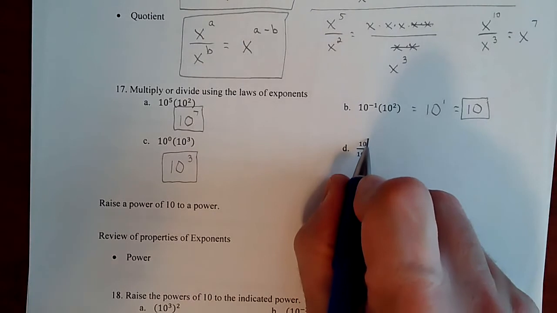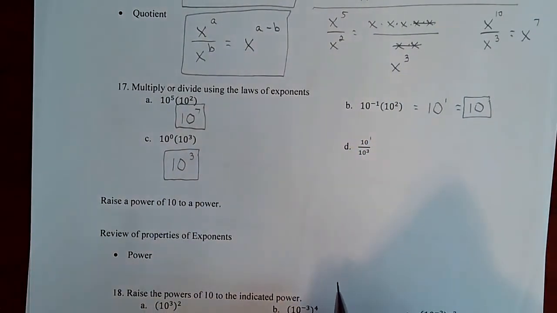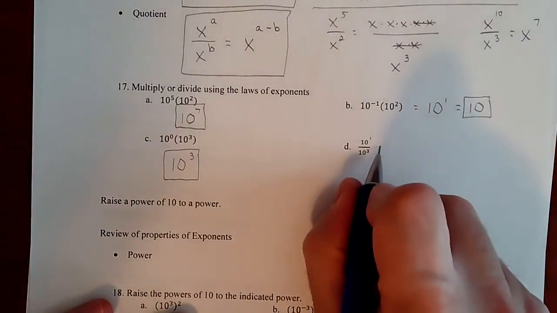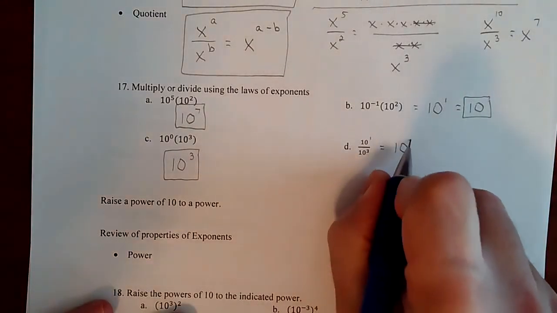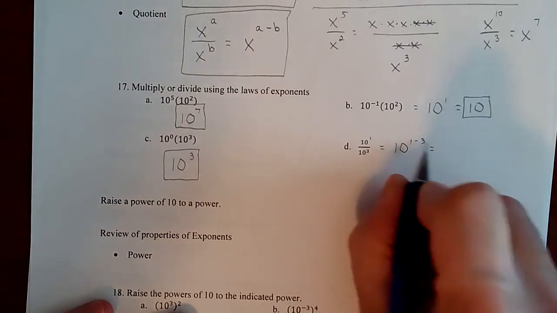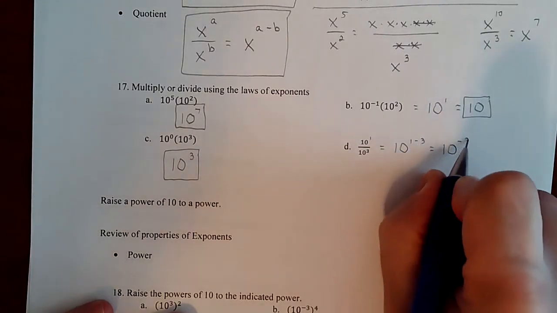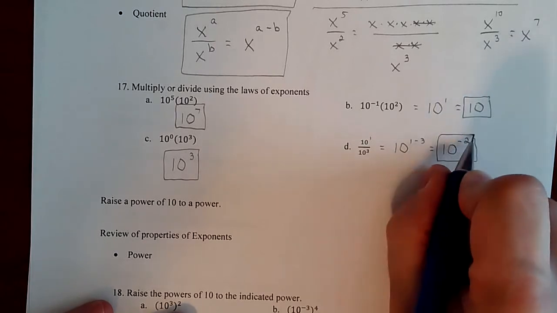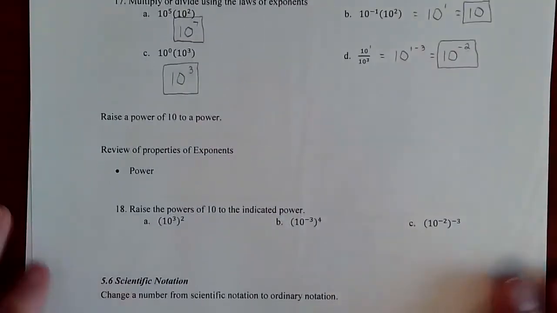Here, we have a subtraction. And since it's a division, we're going to subtract. So we're going to take the top exponent minus the bottom exponent. And 1 minus 3 is negative 2. Okay, and then one last property.